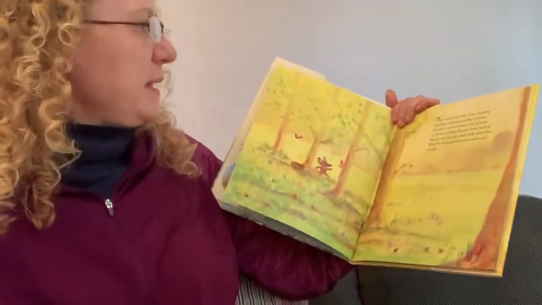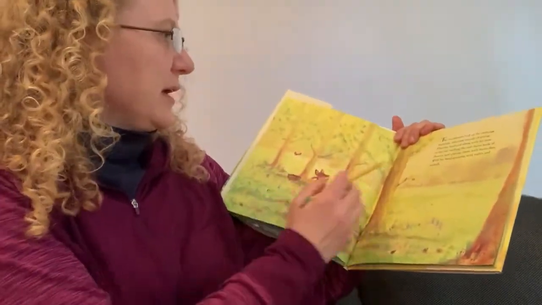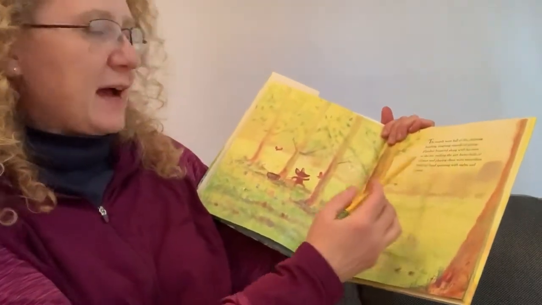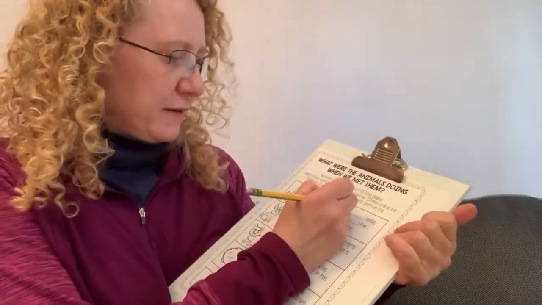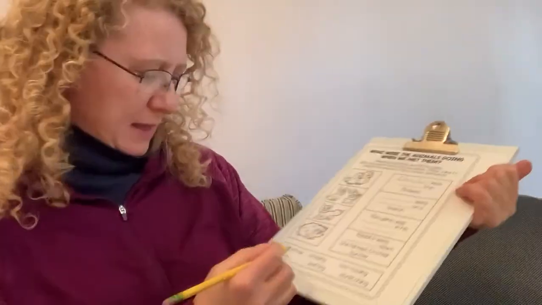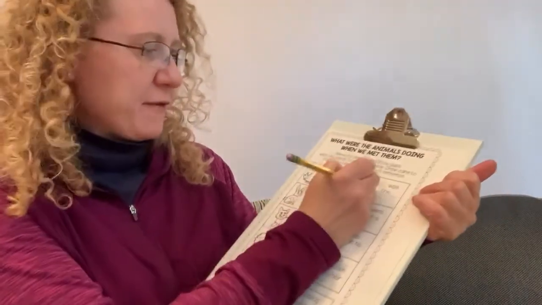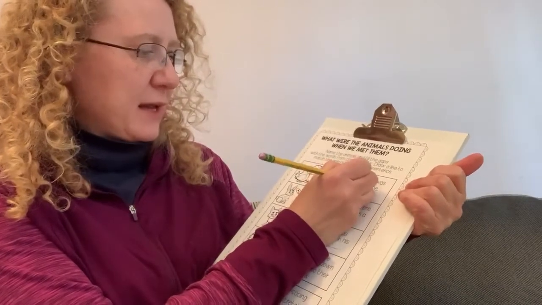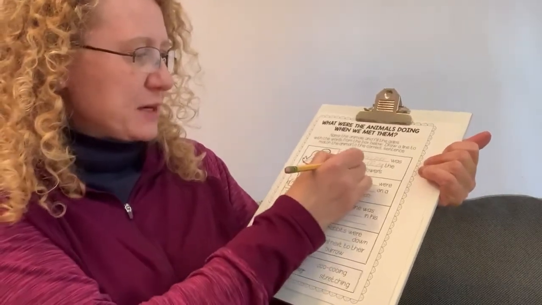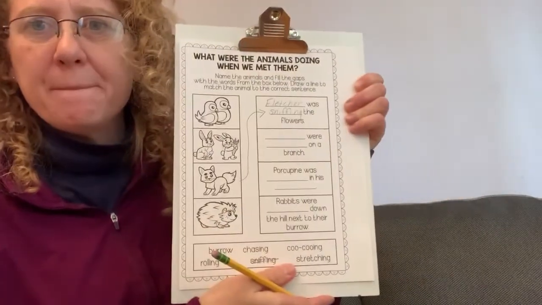And here I see the word right at the beginning. We have Fletcher, and he's sniffing the just burst buds of flowers. So here I'm going to put Fletcher and he was sniffing, and I'm going to cross it off because that way I'll know I don't need that word again. Sniffing the flowers, and I'm going to take his picture and put a little arrow up to the top so that I know that part is done.